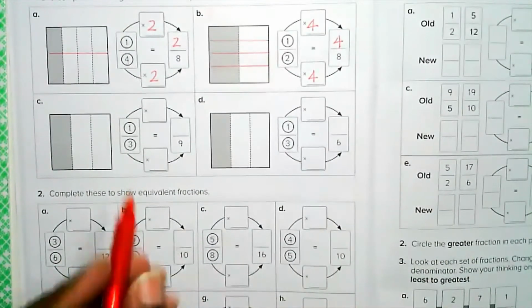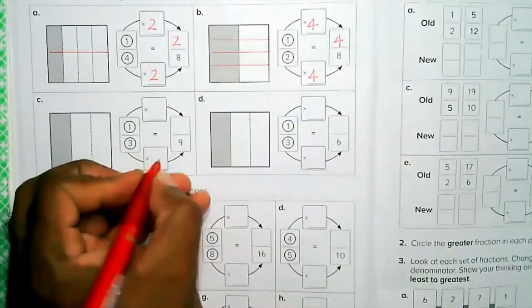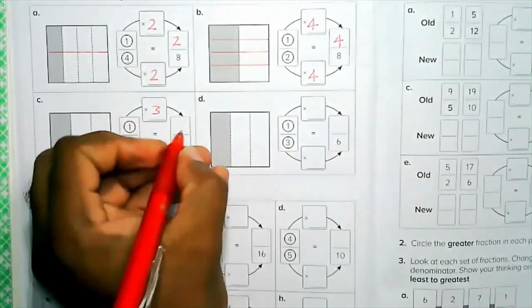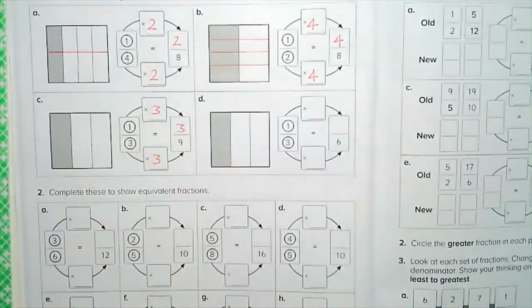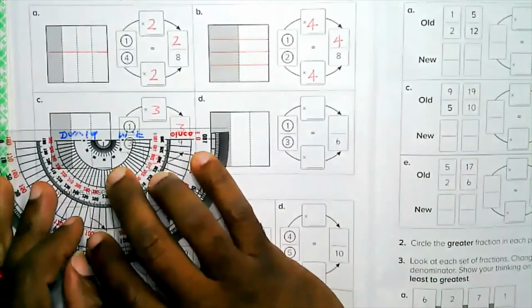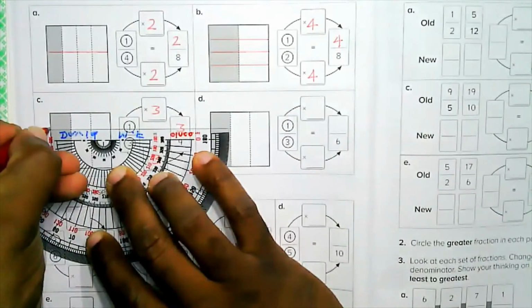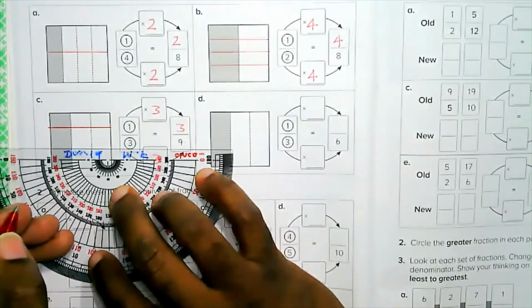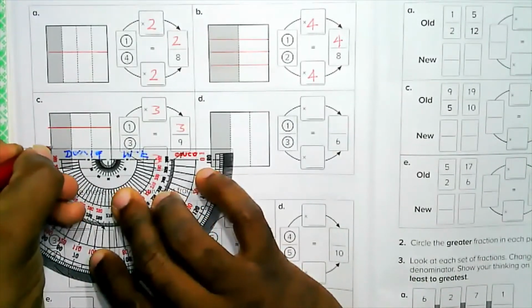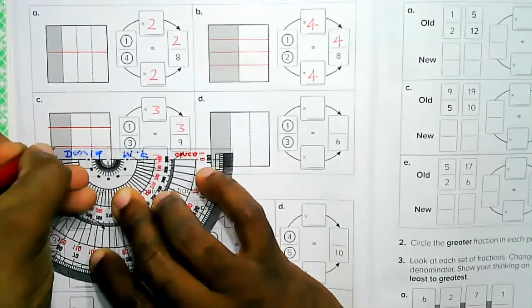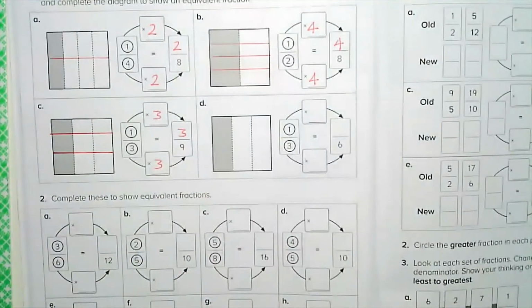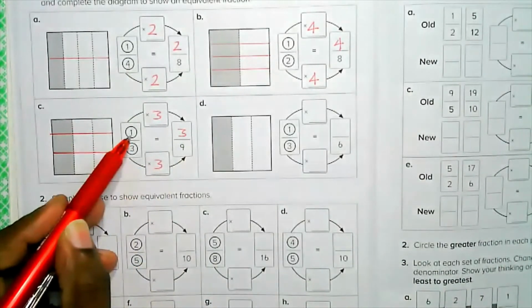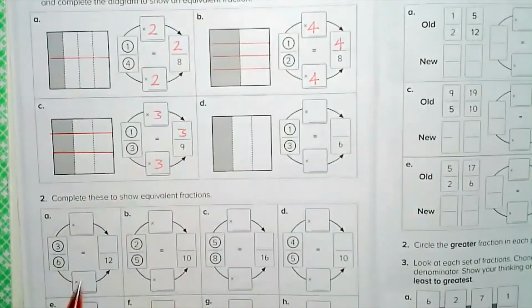Part C. 3 times what will give us 9? 3 times 3, 9. So we use the same number here. 3 times 1, 3. So we split this in 3. So we have 3 of 9, 3 ninths. So 1/3 is equal to 3 ninths.